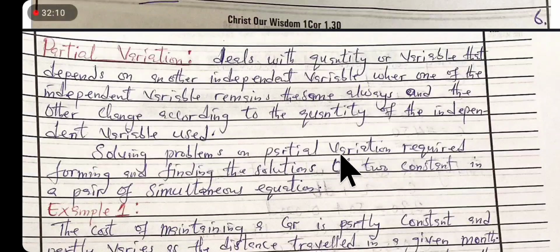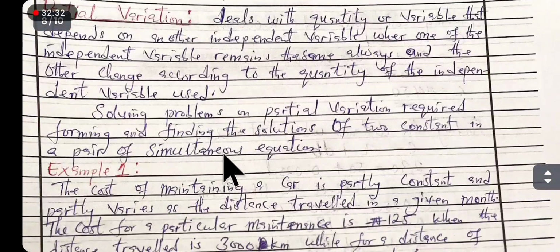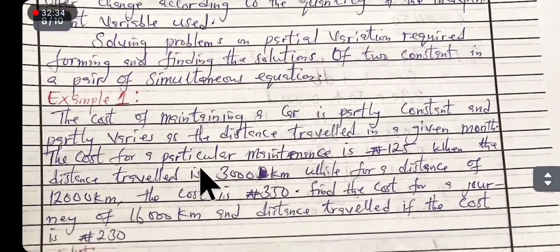Solving problems under partial variation requires forming and finding the solution of two constants in a pair of simultaneous equations. So for us to solve problems under partial variation, you discover that we'll be using the approach of simultaneous equations. Okay, so now look at this example.